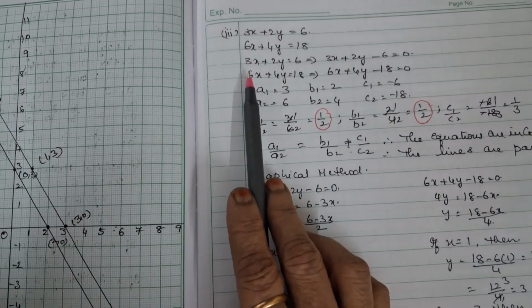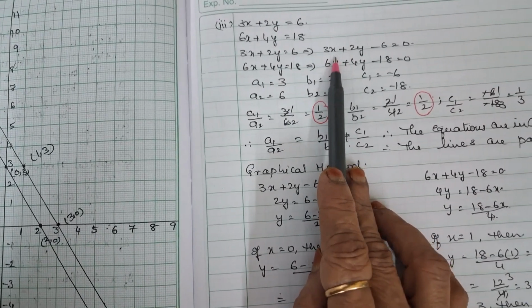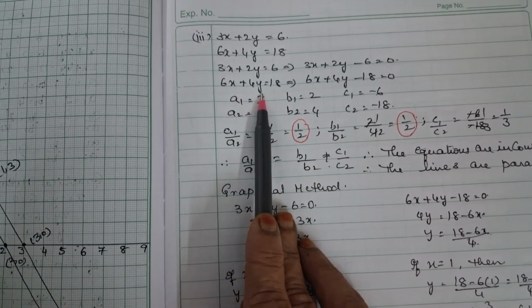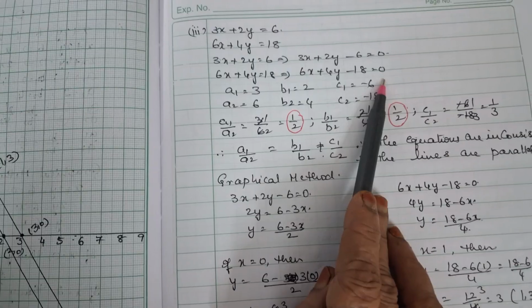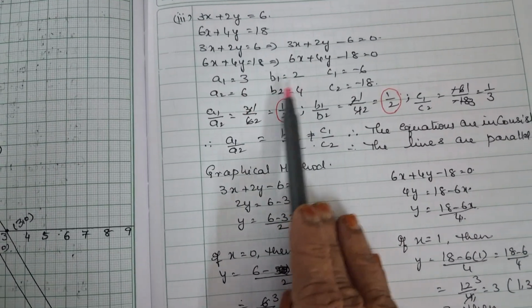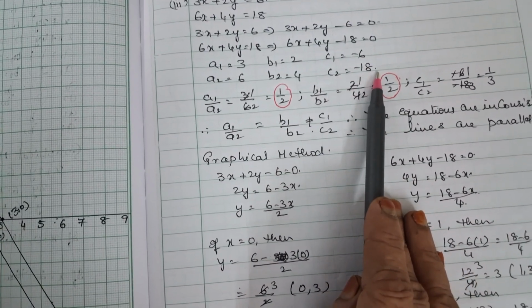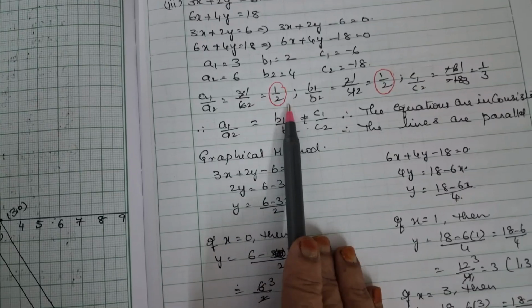Now third bit, equation 3x plus 2y is equal to 6. It represents 3x plus 2y minus 6 is equal to 0. 6x plus 4y is equal to 18, 6x plus 4y minus 18 is equal to 0. a1 is 3, a2 is 6, b1 is 2, b2 is 4, c1 is minus 6, c2 is minus 18. So a1 by a2, 3 by 6, 1 by 2.